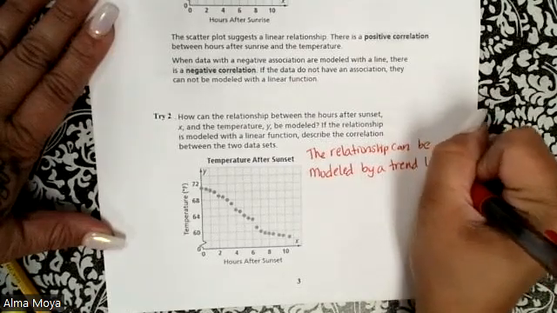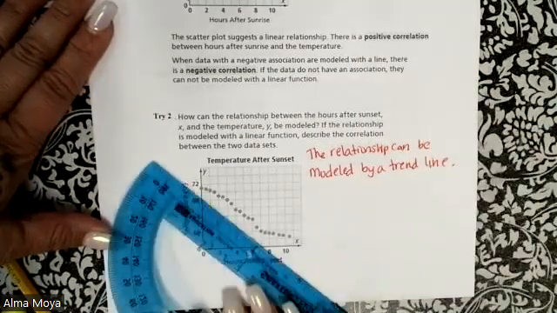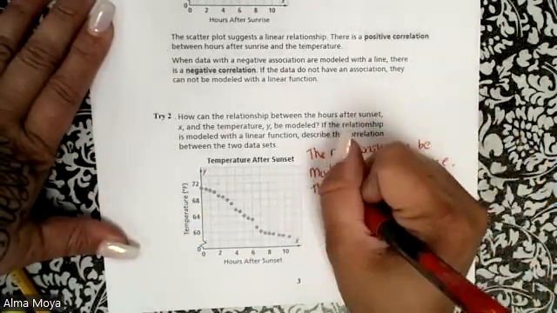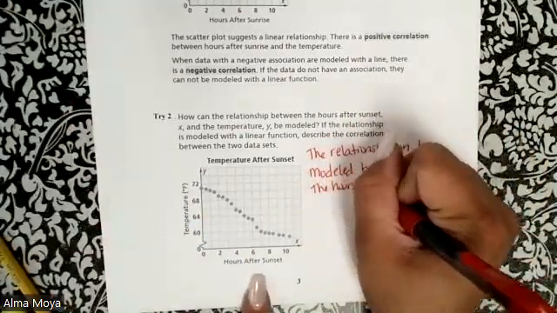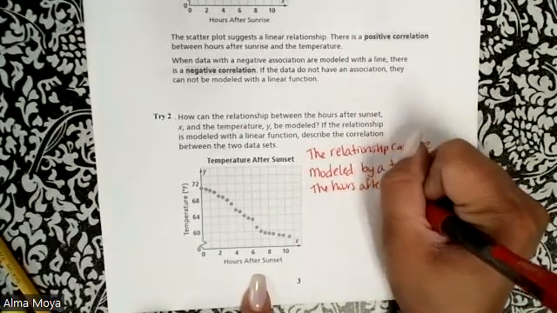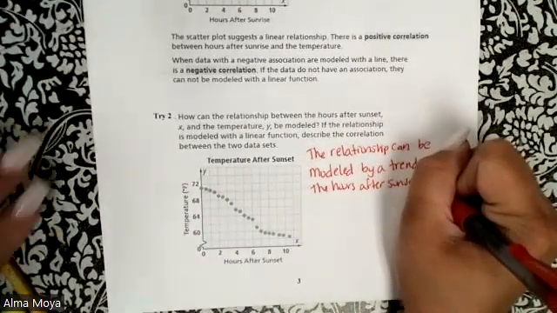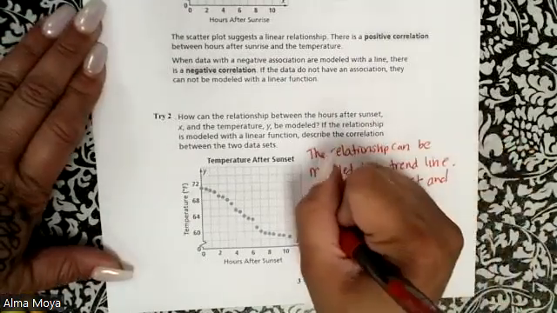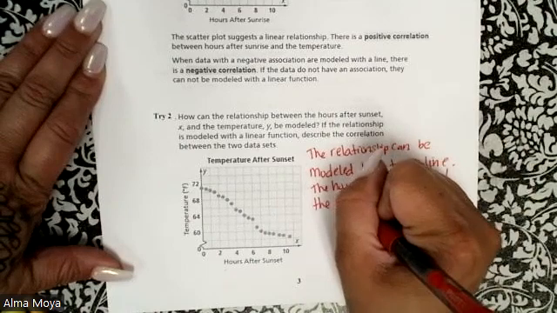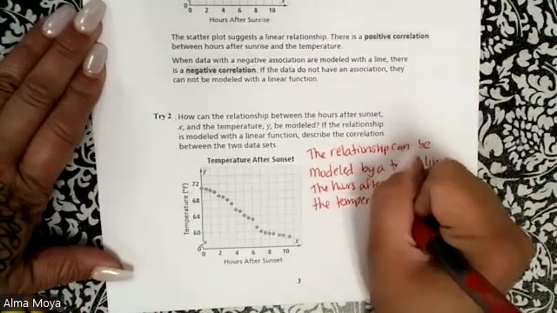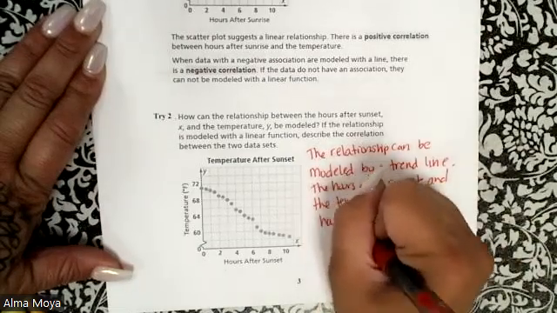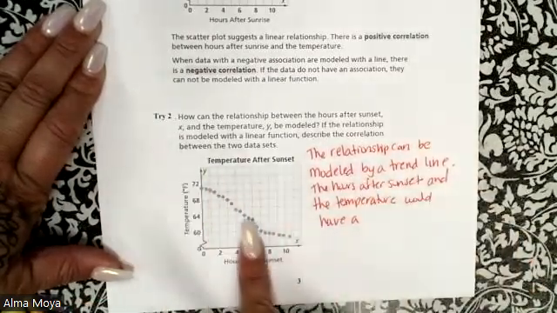If I wanted to, I could draw the line. The hours after sunset and the temperature would have a negative correlation.